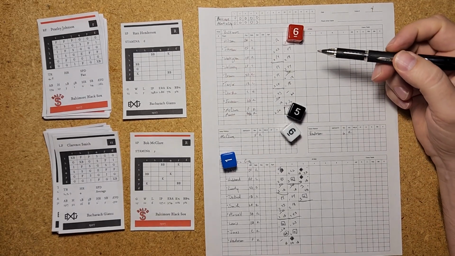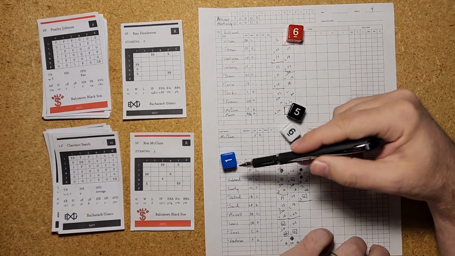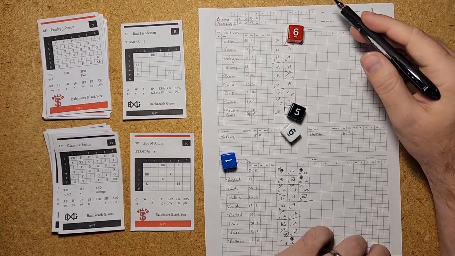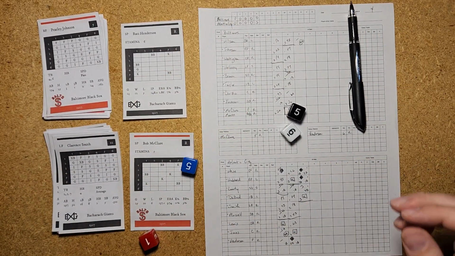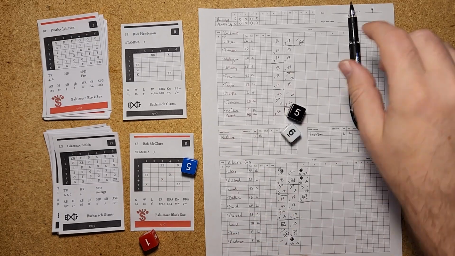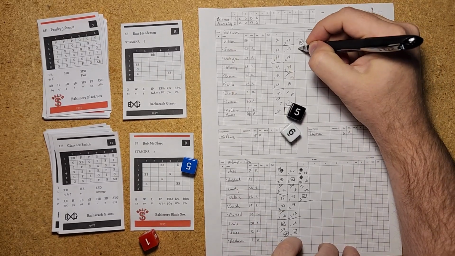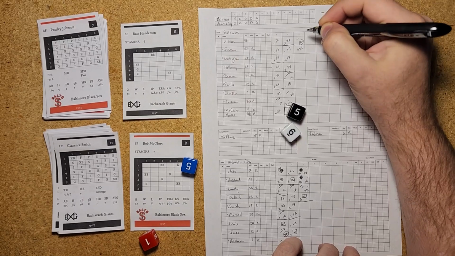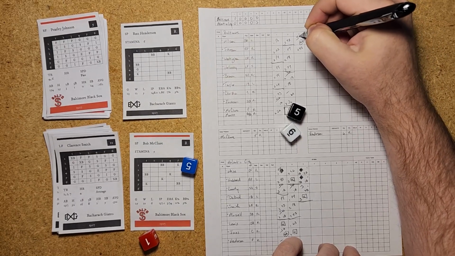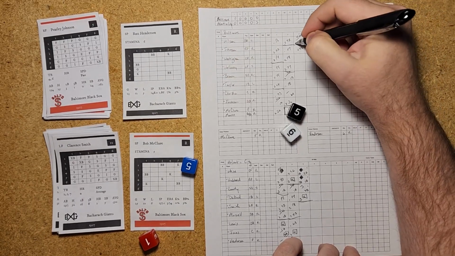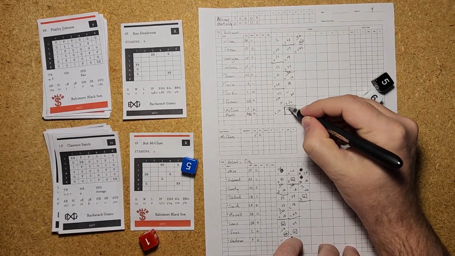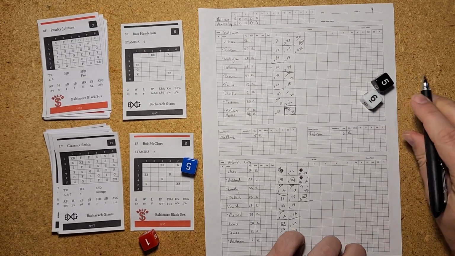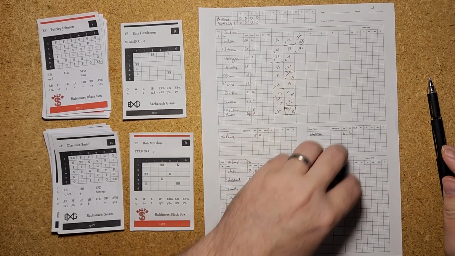There's a 5-6. 5-6 is going to be a grounder to the shortstop. Let's see if it's a double play. A 6 to the shortstop is going to be a double play. So we're going to go 6-4-3. And just a killer play for the Black Sox. I'm going to move over to third base on the fielder's choice.